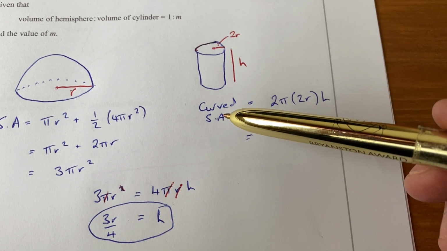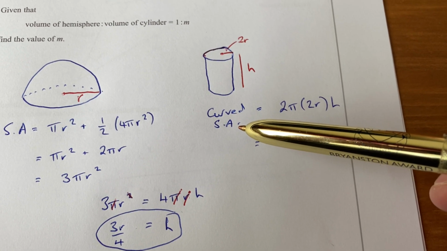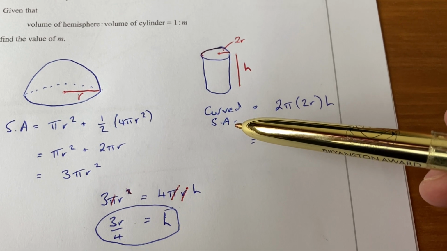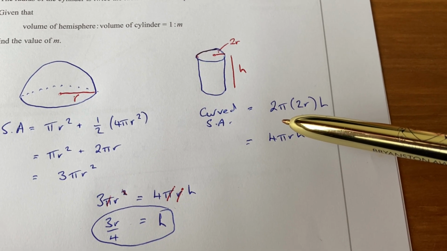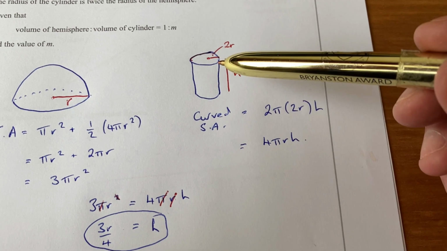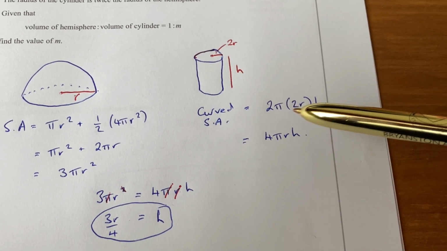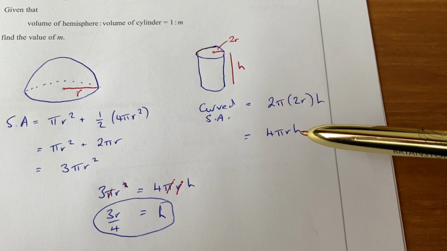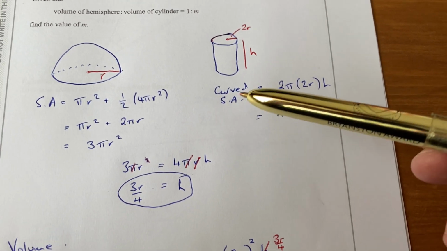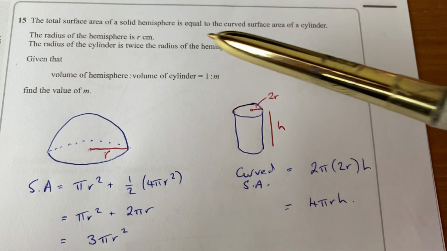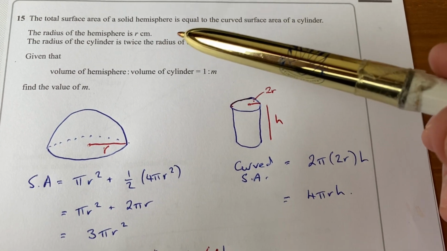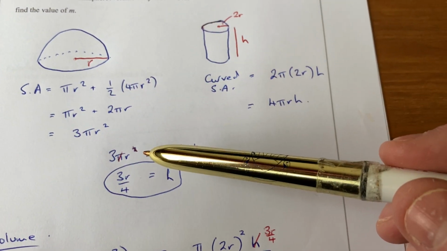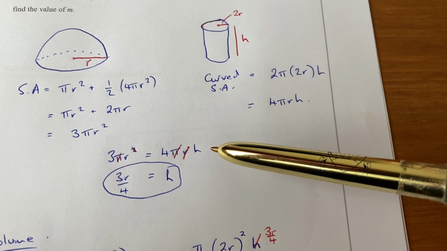The curved surface area again is on the formula sheet. So it is 2 pi r, where here the radius is 2r, so 2 pi times 2r times h. Simplified is 4 pi r h. Okay, now it does say in the question that those two surface areas are equal, so you put the 3 pi r squared equal to the 4 pi r h.